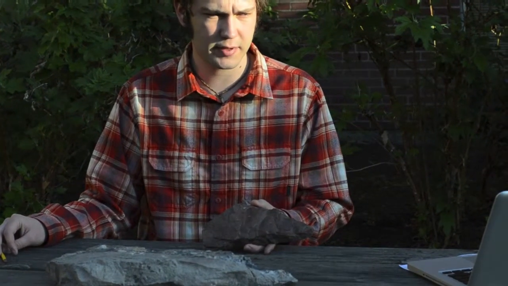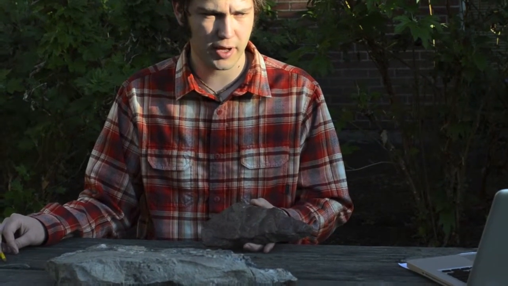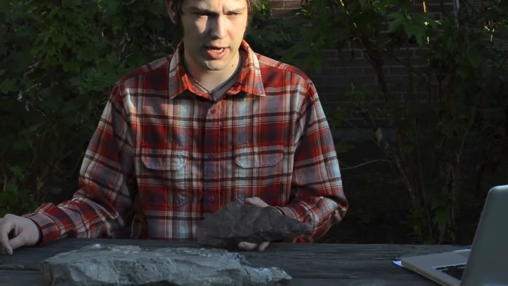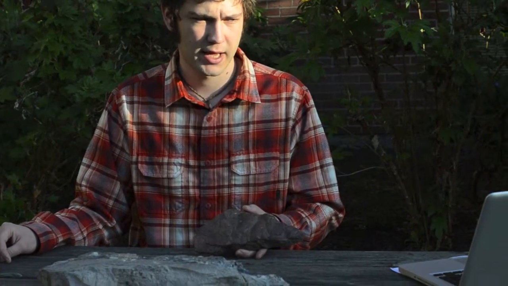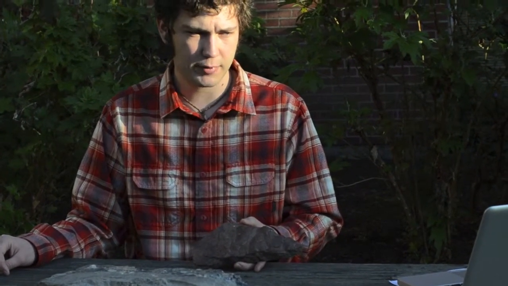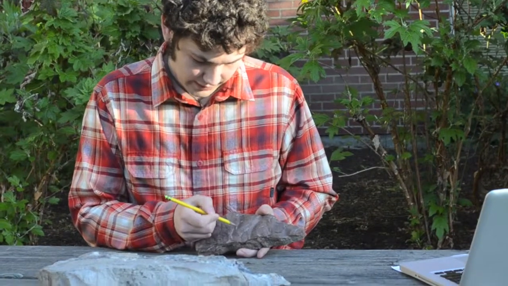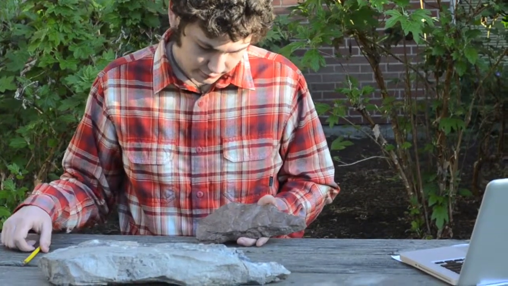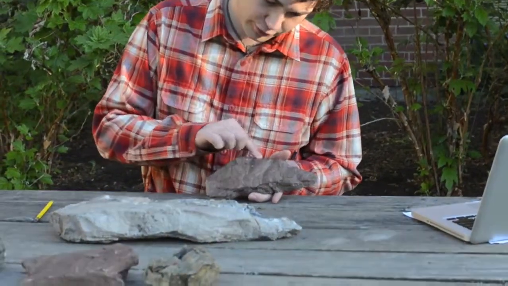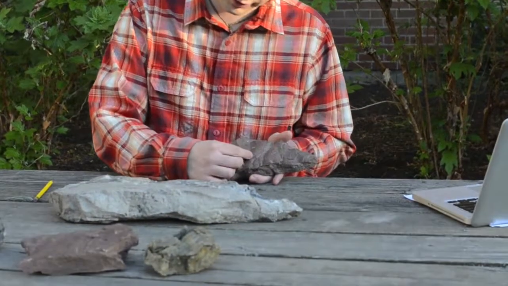Flute casts also tend to be raindrop shaped, with the blunt end facing upstream, which tapers off as it heads further downstream. They can range anywhere between a couple of centimeters to a full meter in length. This is an example of a flute cast. Likely this would be the upstream side, as it's a little bit blunter and it tapers off down here.